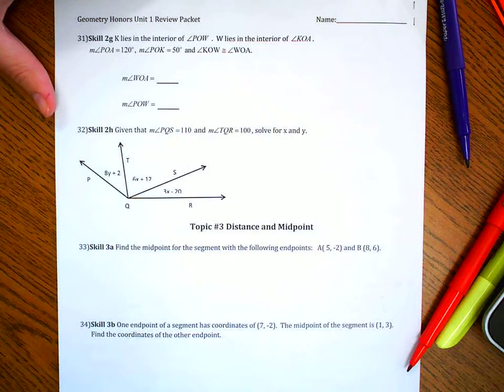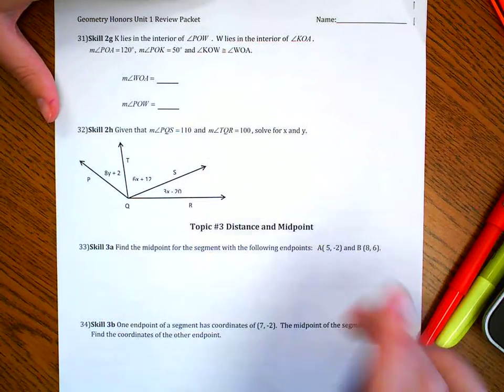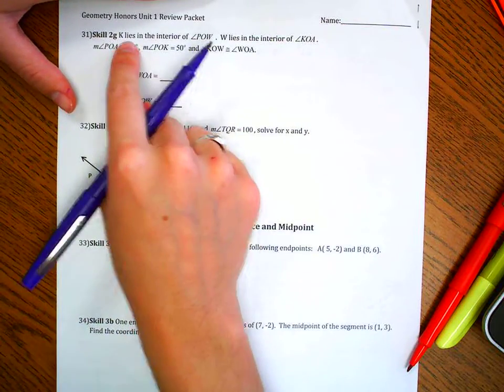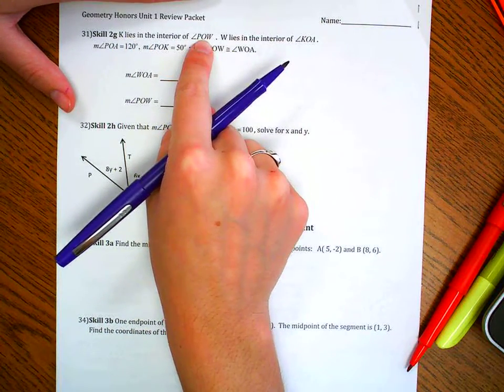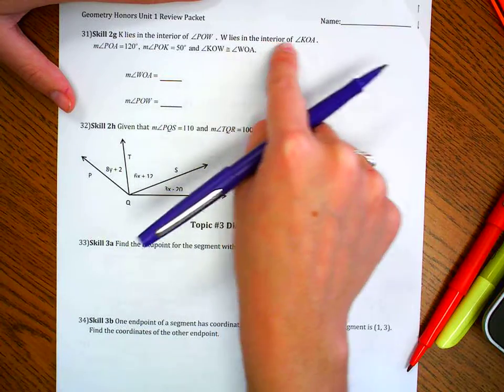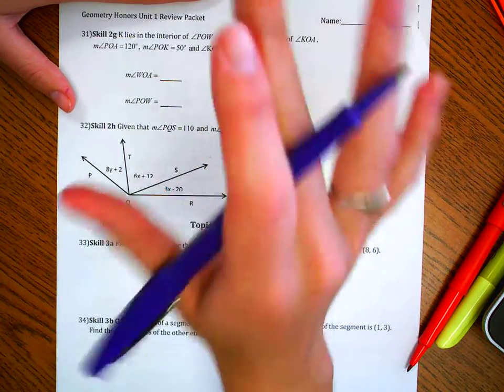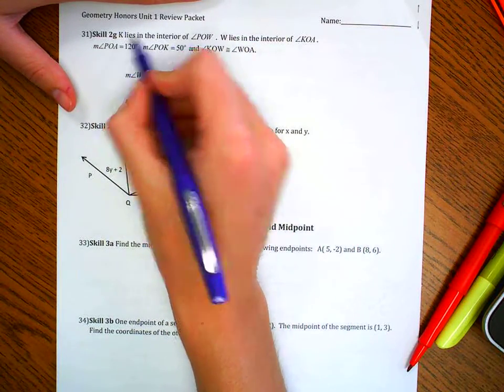Okay, guys, we're finally on the home stretch. Let's finish page 4. 31 says that K lies in the interior of angle POW. W lies in the interior of angle KOA. Let's just worry about that first. K is on the interior of POW.